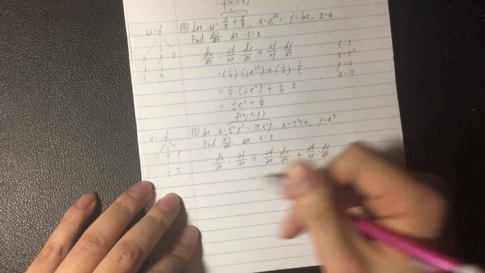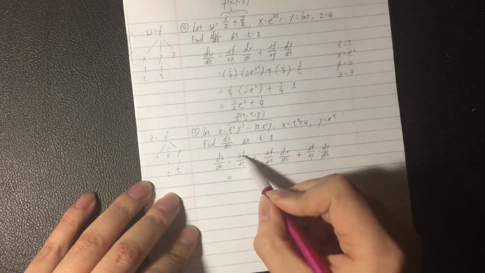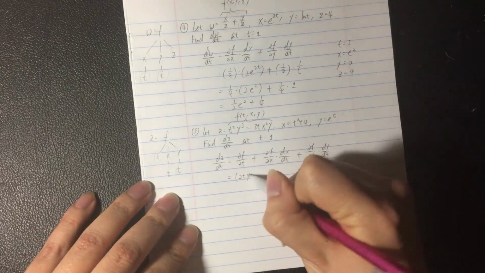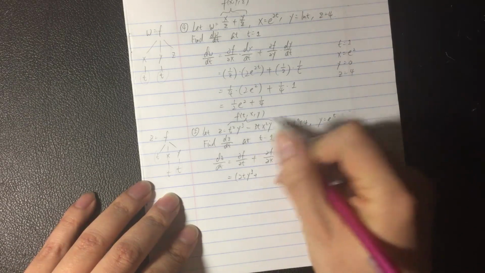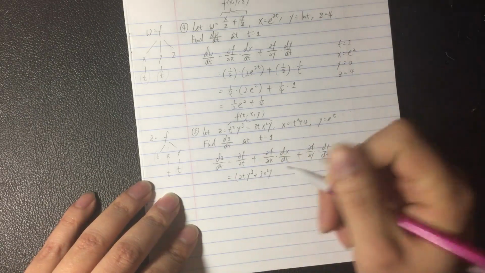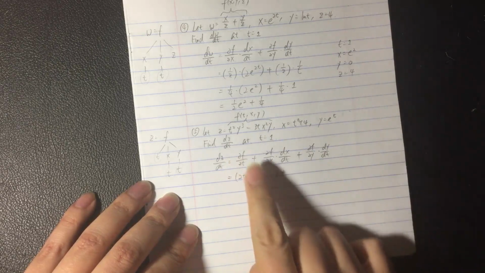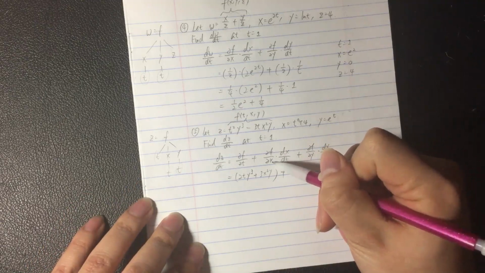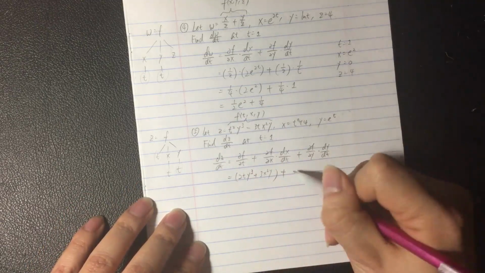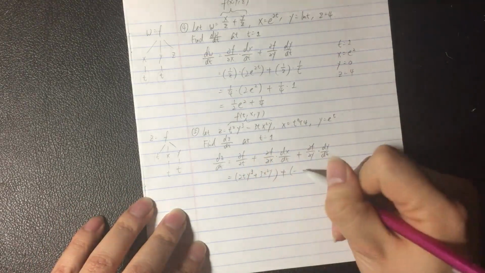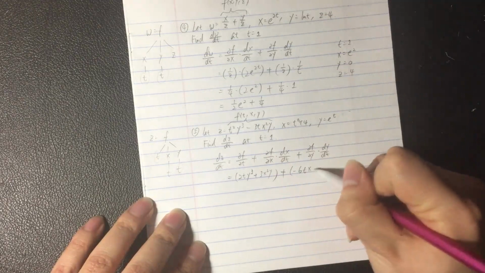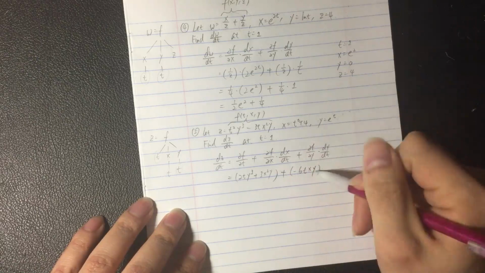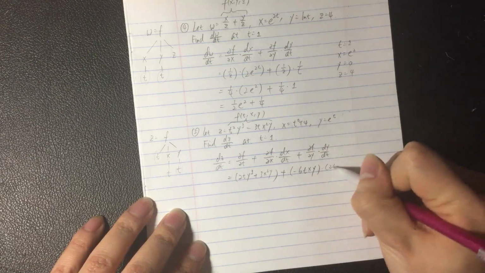Next, let's compute the derivatives. Partial derivative with respect to t, we have 2t y cubed plus 3x squared y. That's the first one. Second one, partial derivative of f with respect to x, I have negative 6txy times dx over dt, that's 2t.